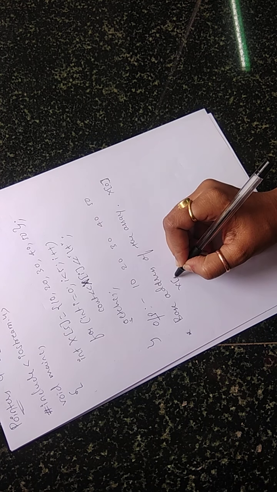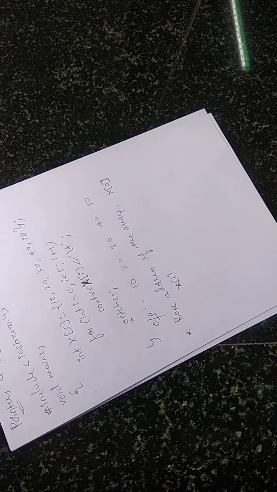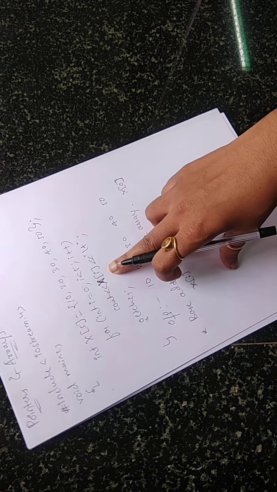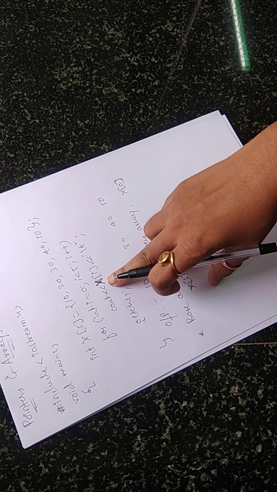So what we are trying to say is that when you write a program and the program wants to access the elements of the array, we take the variable x of i. See here, we have taken x of i. When i changes its value every time, the position changes, and whatever is in that position, that value will be printed. So we take it like that.